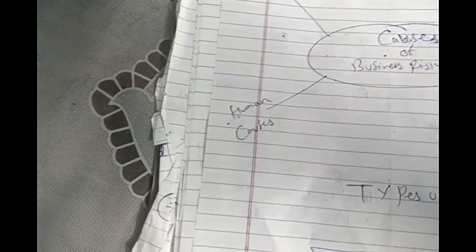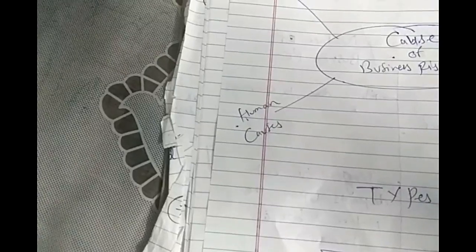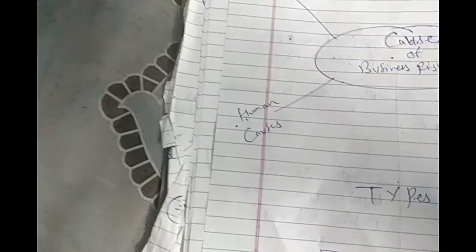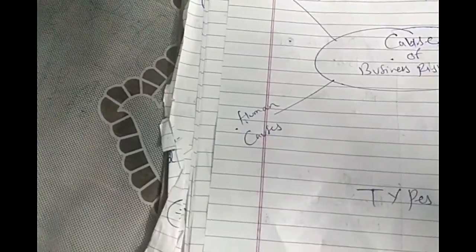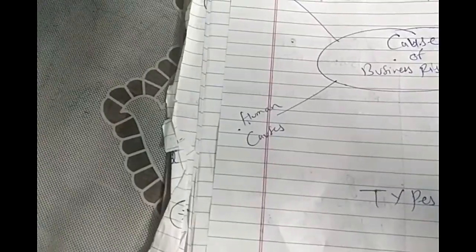Next, that is human cause. Human cause is when the chances of loss are related to the activities of human beings, or to the activities of employees who are working in the organization. What type of risk can be borne because of that cause?